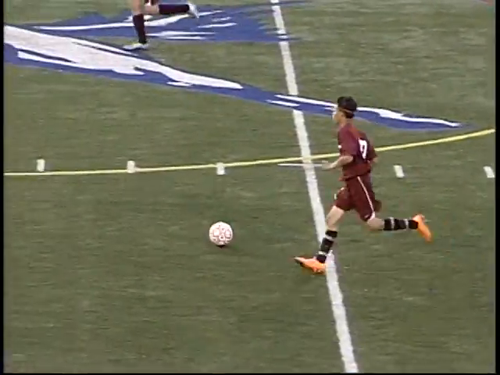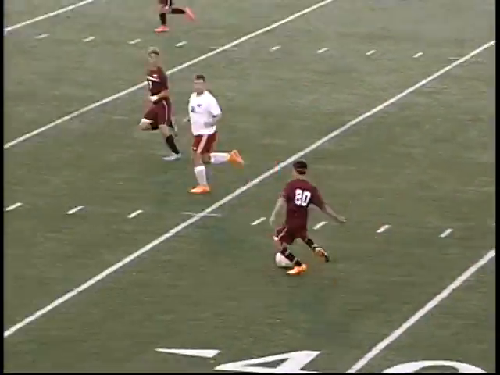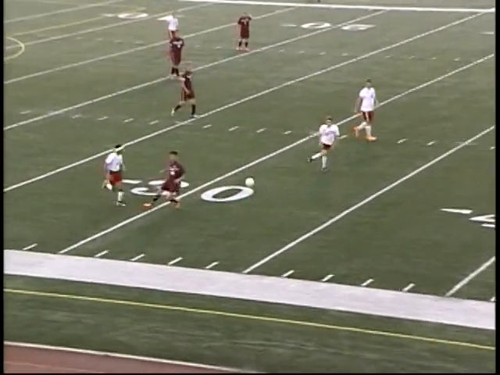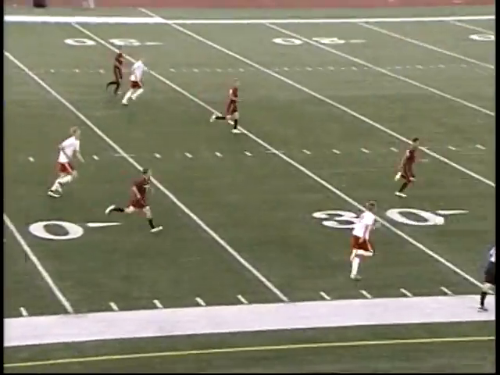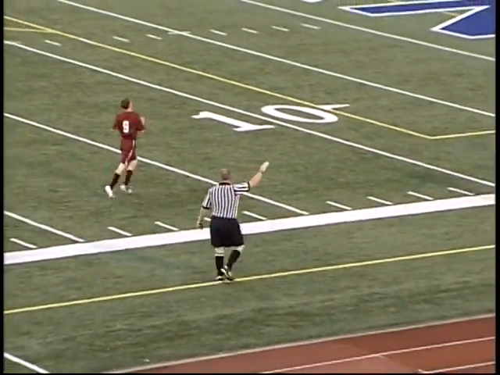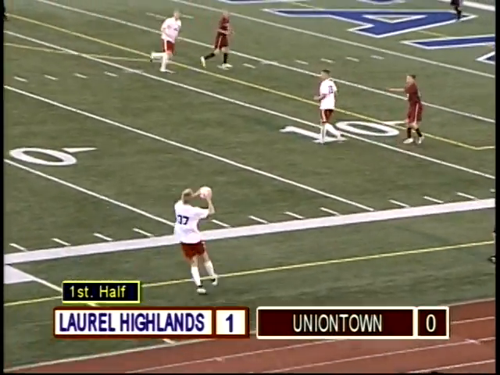And now Uniontown will corral it in here with Joel Eddings coming forward. Eddings trying to touch it down there to Des Harris. Broken up by Jarrett Davis of Uniontown. Ahead to Mears. Down the near touchline now to Eli Mitchell, who's unable to track it down. Good job by Jack Killinger to slow down the Laurel Highlands attack.